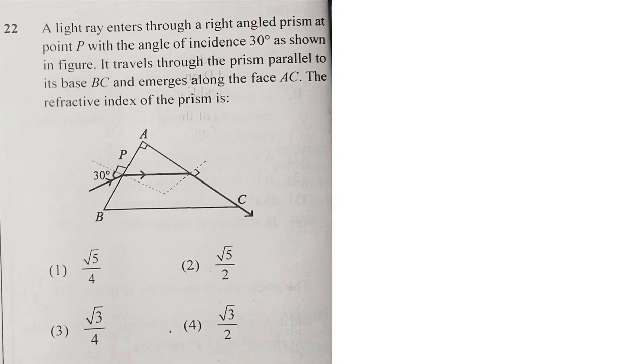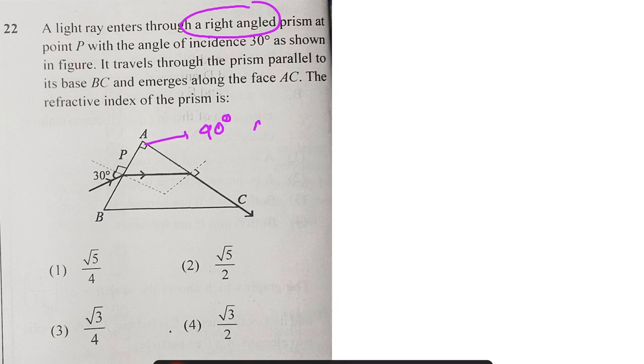Again, I have predicted this question before your exam. A light ray enters a right angled prism. That means the angle of prism is 90 degree. And you all know the angle of prism is equal to R1 plus R2, if this is R1 and this is R2, and this is I1 and this is I2. You all know this from the basic physics of prism.